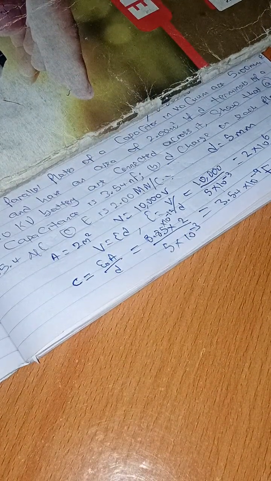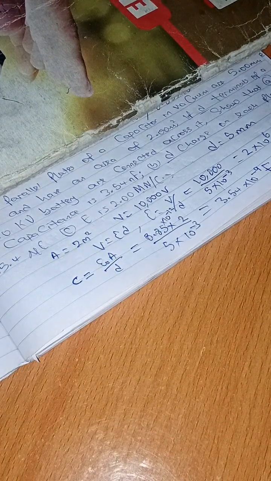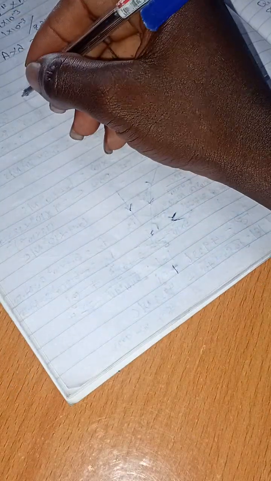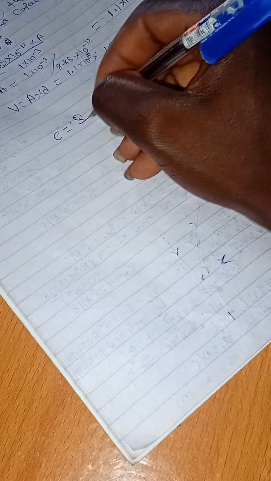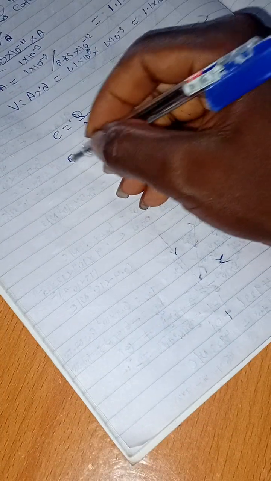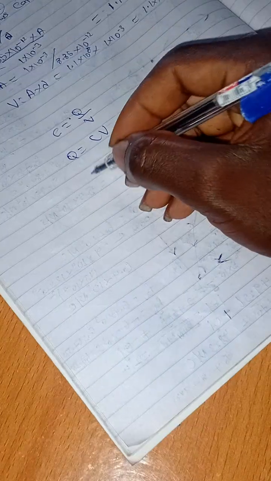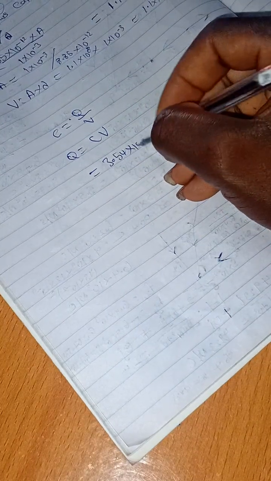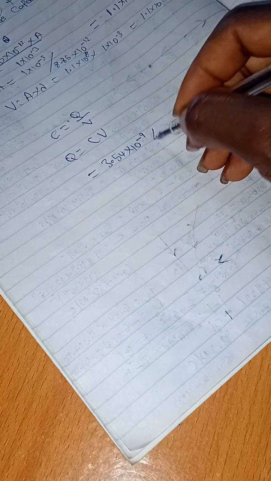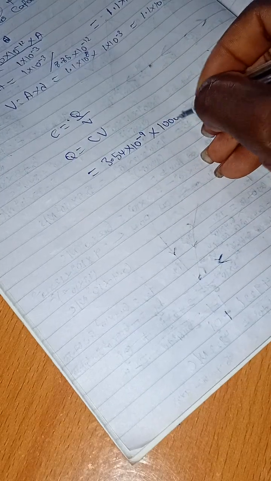35.4 μC. The charge in each plate is equal to 35.4 μC. Now, how do we do that? How do we prove the charge to be 35.4 μC? Let's use C equals Q over V, which means Q equals CV. And since we have our C, 3.54 times 10 raised to the power minus 9, what's our V? 10,000 volts.